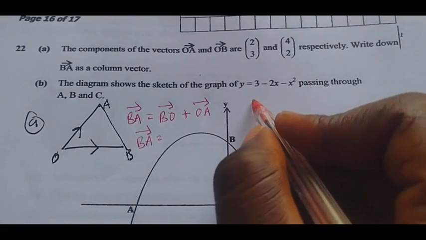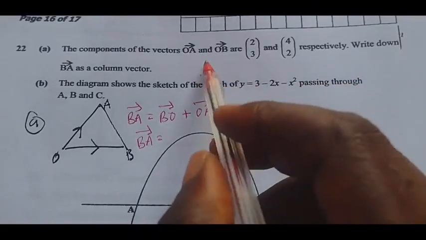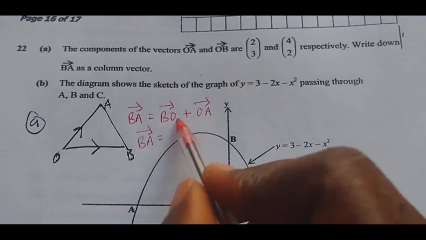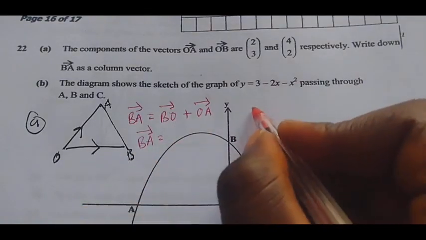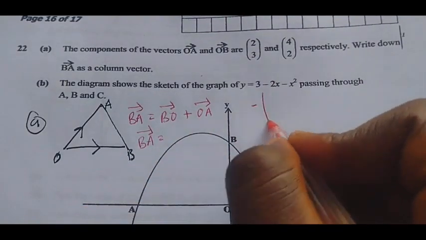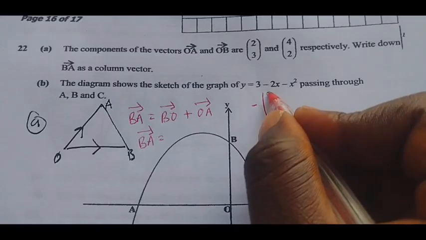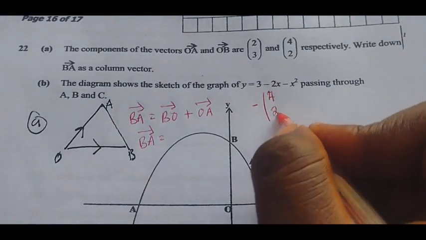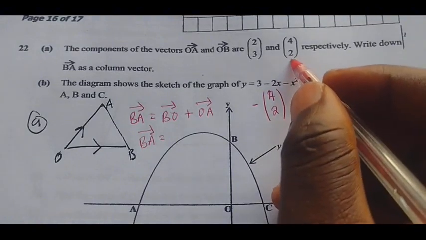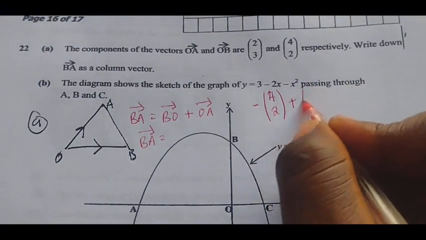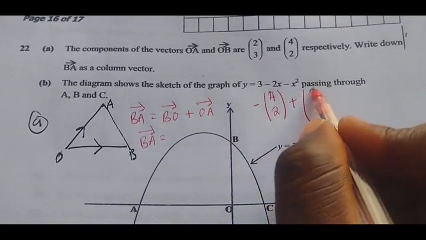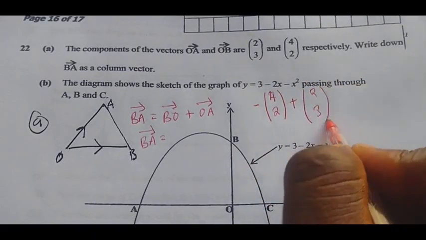Now my OB is this, but if it's BO, it's against the direction, so it will have a negative, like this: negative (4, 2). This is my OB, sorry for that. Then plus my OA, which is (2, 3), like this.